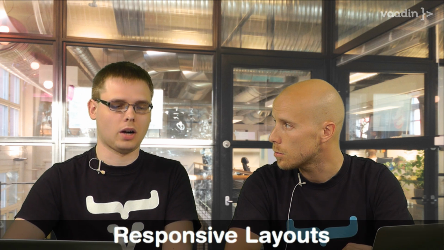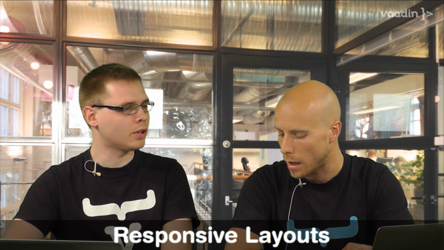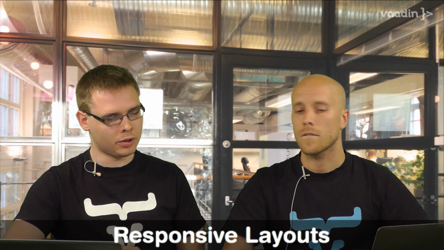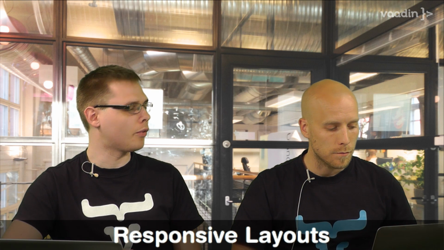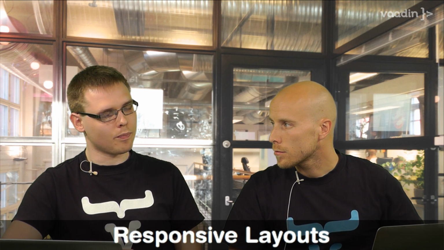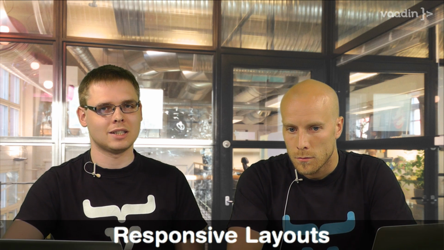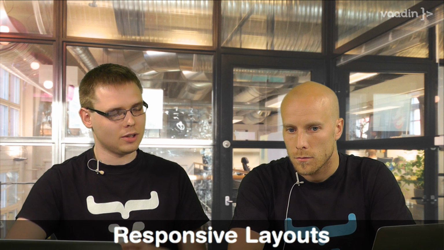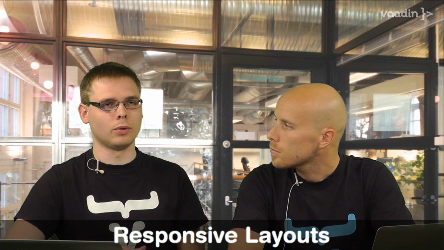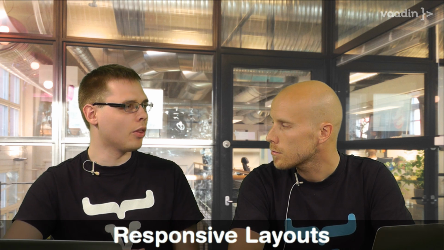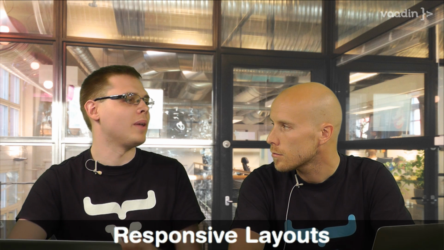Okay. Let's get forward to the agenda and to the responsive layouts. That was also one that used to be an add-on. We wanted to integrate that into the core framework instead. The idea with the responsive add-on is that in your CSS you can define different rules depending on how big some part of the application is.